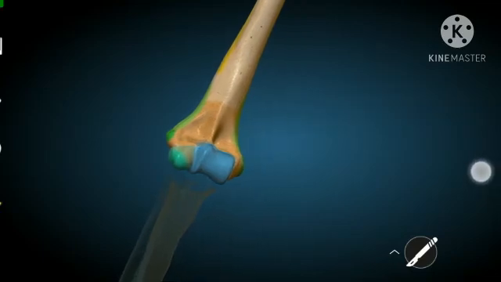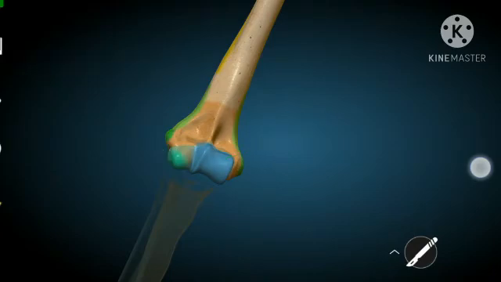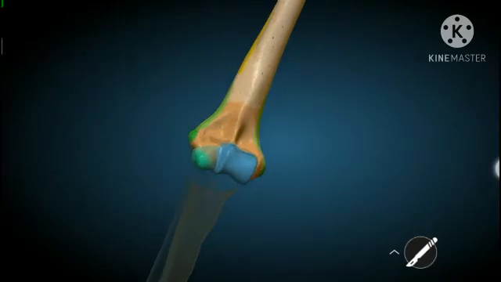Now let's look at the articular surface of the lower end of the humerus. Laterally, we have got the capitulum, which is the rounded projection, which will articulate with the head of the radius. And here we've got a pulley-shaped surface to articulate with the trochlear notch of the ulnar bone.